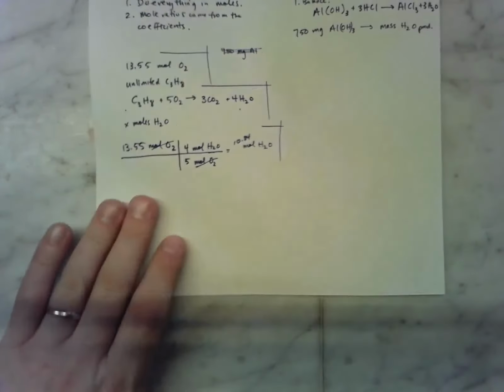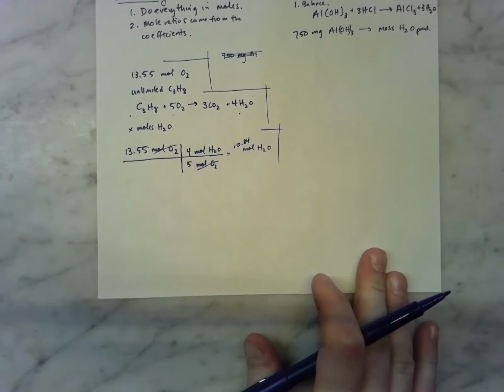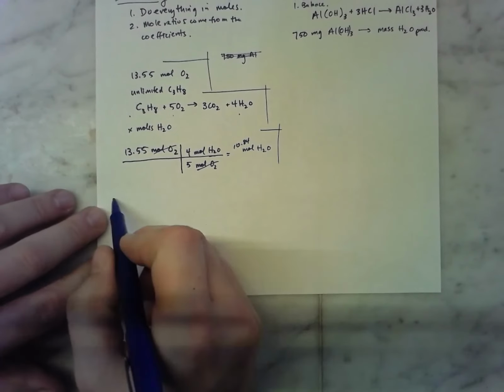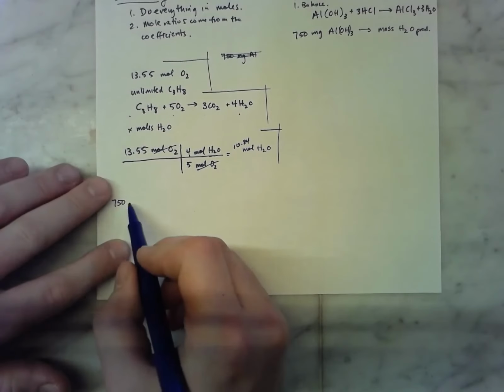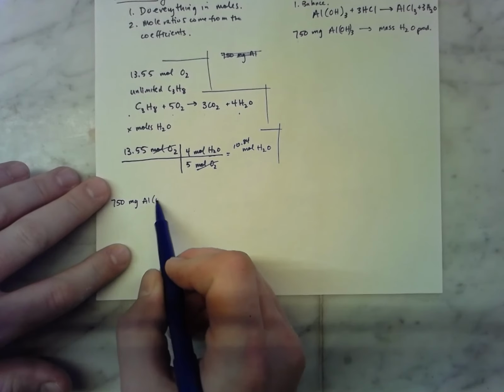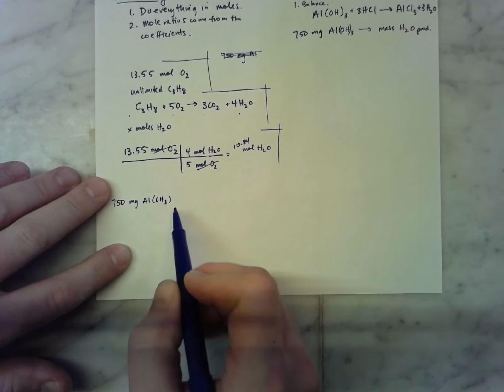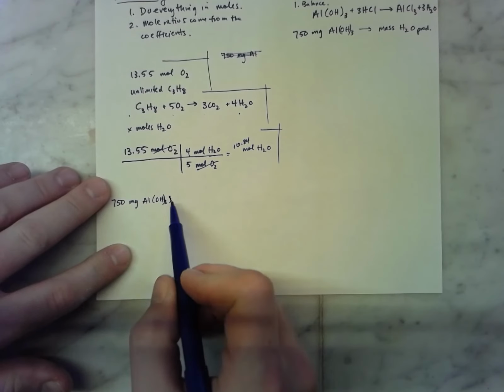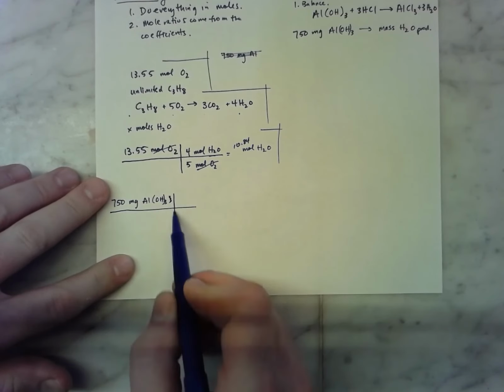I'll do it down here at the bottom. I think I'll have room if I do it here at the bottom. All right, I've got 750 milligrams of AlOH3. Sorry. Okay. So what's the first thing we've got to do?